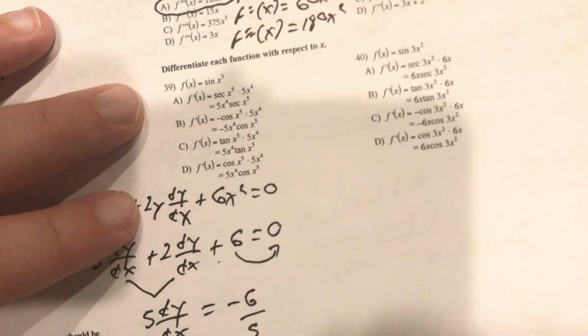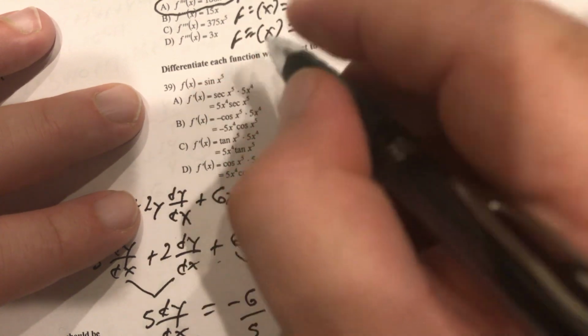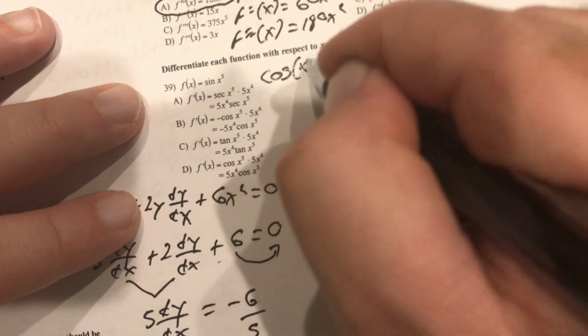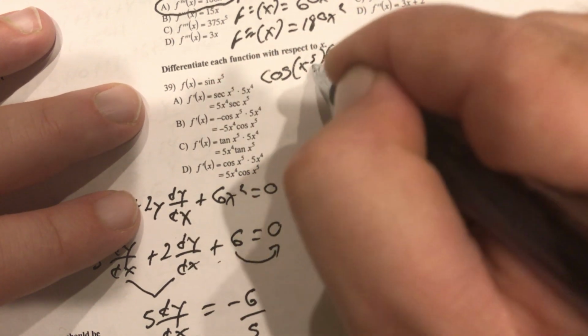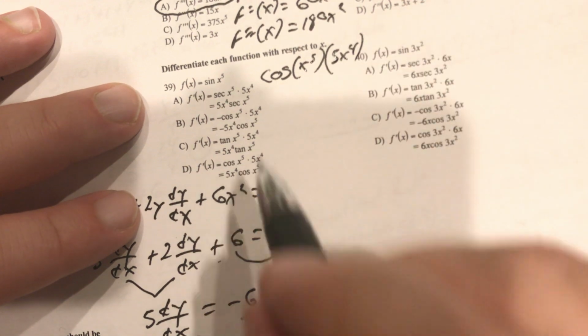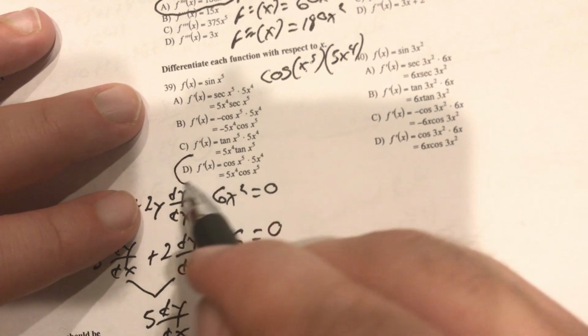39, this is a chain rule. We're using trig, the chain rule. So the derivative of the outside, sine becomes cosine. You leave the inside alone, x^5. And then times the derivative of the inside, which is 5x^4. And then basically that's the answer. 5x^4 cosine x^5, this is it.